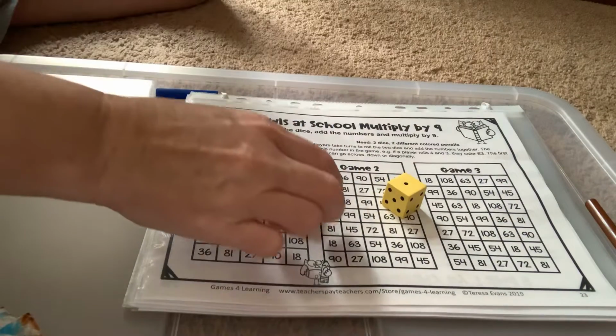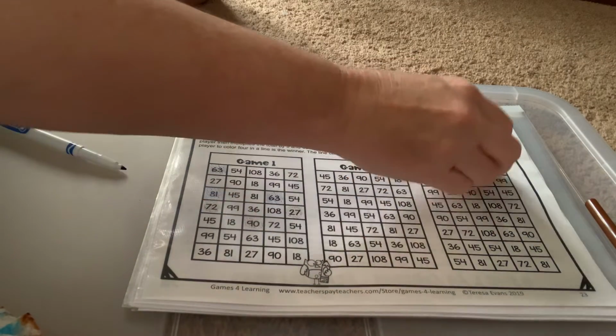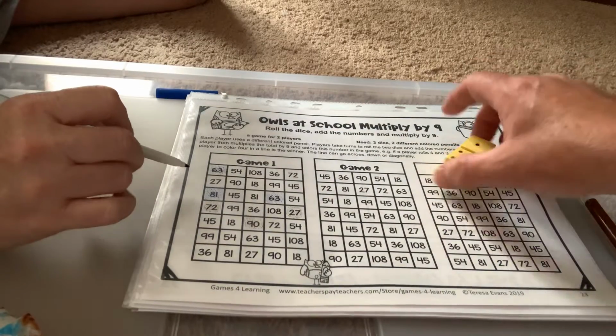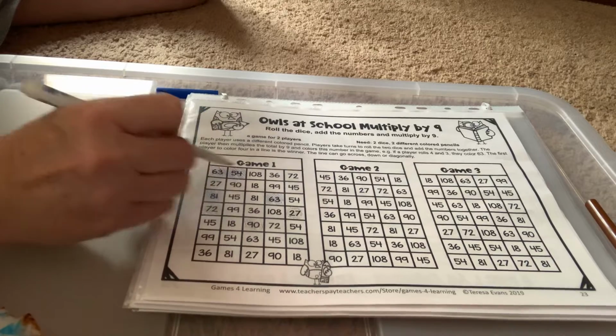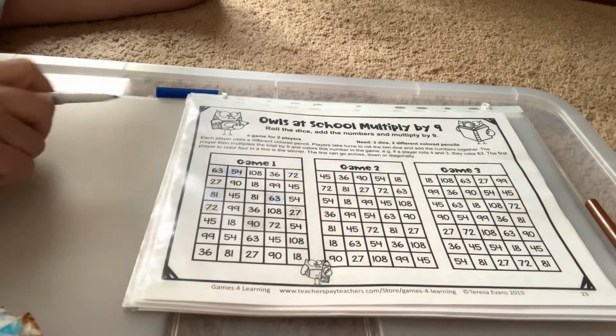My turn. I have a 5 and a 1. 5 plus 1 is 6, and 6 times 9 is 54. I'm going to go with right here. That's working towards getting 4 in a row. I have 1, 2. I need 2 more right there.